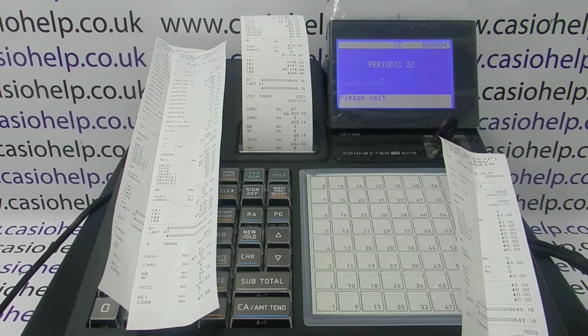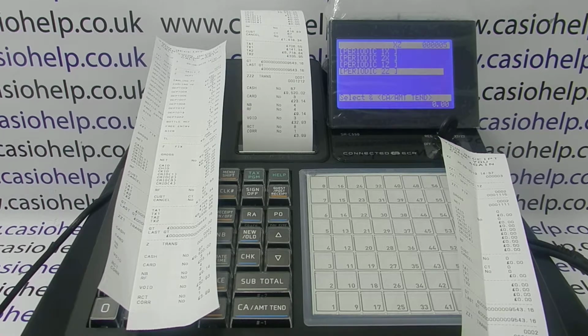So again, you don't have to use the periodic 2Z function, but it is there, and you can use it to your advantage by running a Z report every day. So a daily Z report every single day, which resets back to zero apart from the GT. You can then use your periodic 1Z report for either a weekly or a monthly or a quarterly report, but you must remember the till doesn't know that it's running a weekly, monthly or quarterly report. It just thinks it's running a report since the last time the report was run. So it's down to the routines that you put in place.